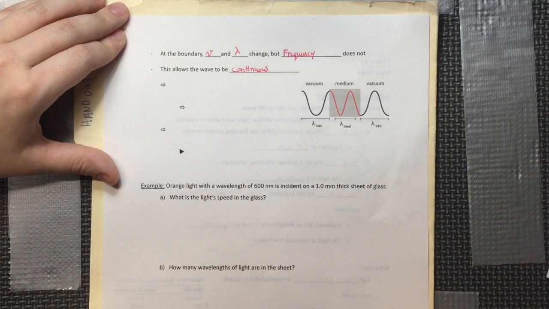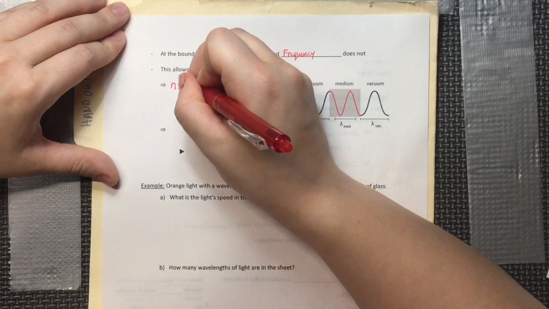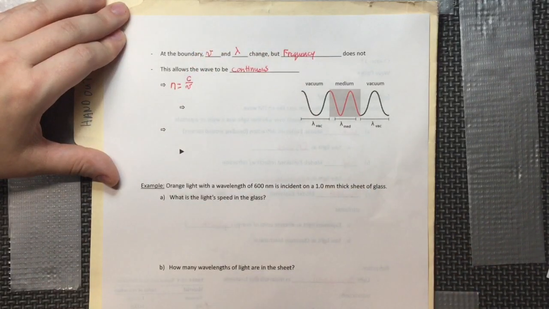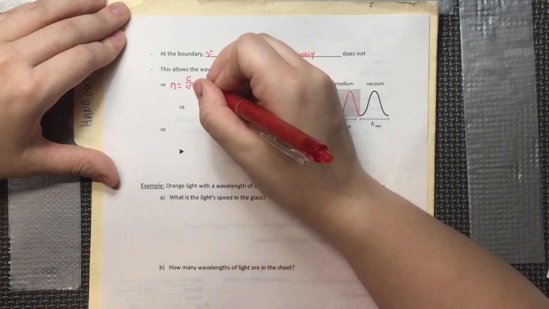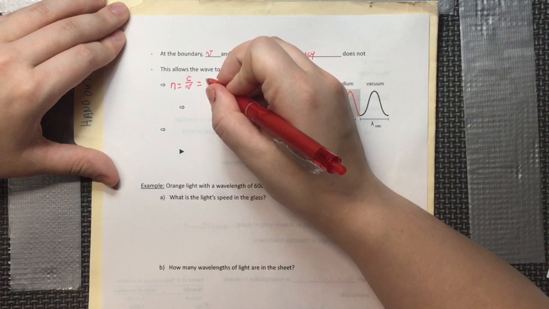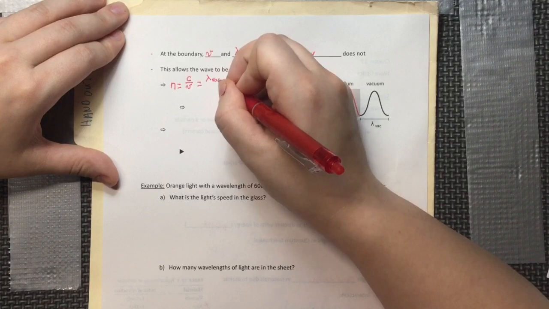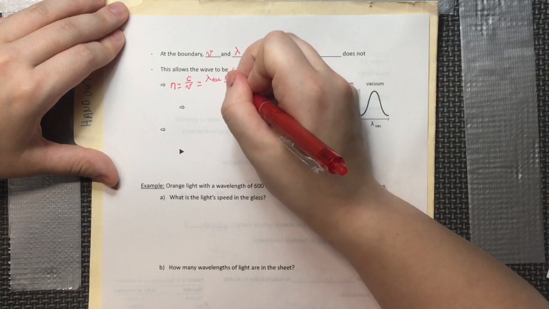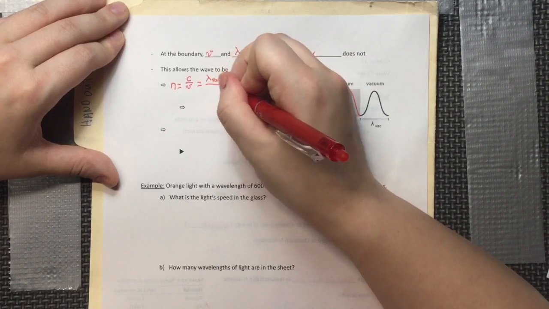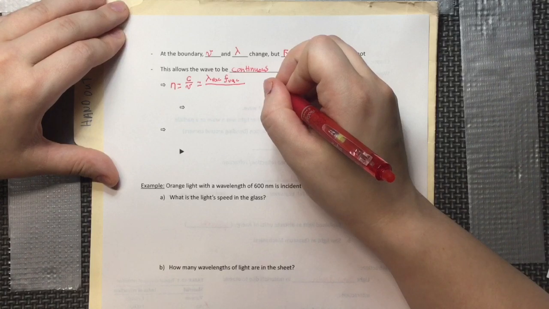So if we want to find this new wavelength, we start with n equals c over v. From there, from previous wave equations, we're able to say that the speed of light in a vacuum is equal to its wavelength in the vacuum times its frequency.